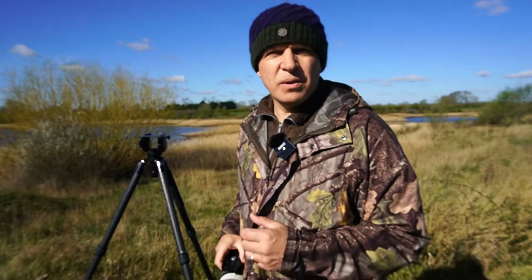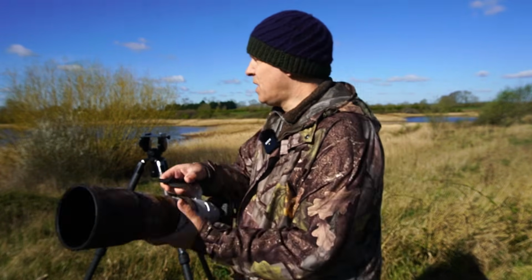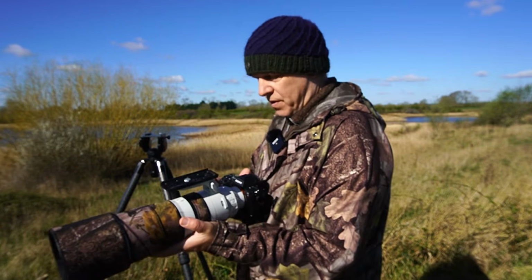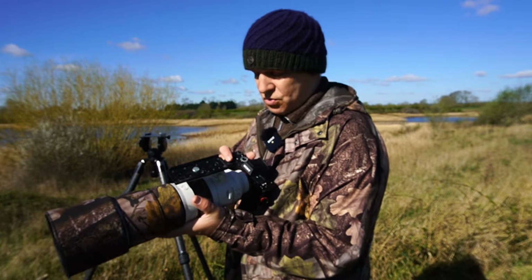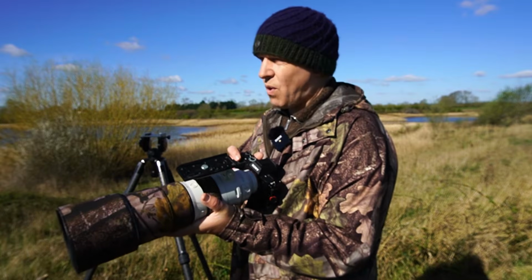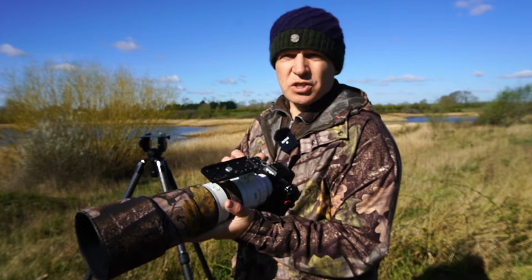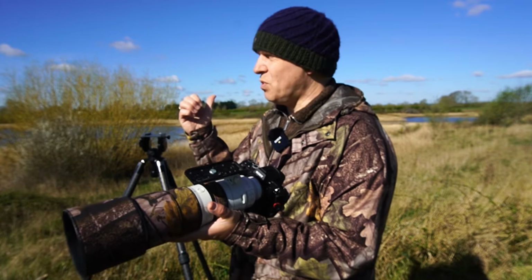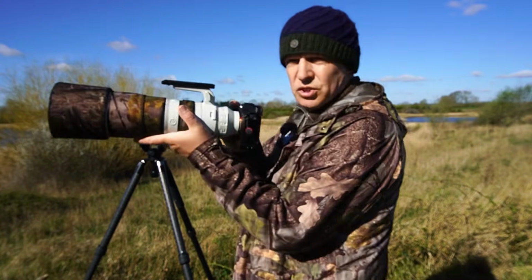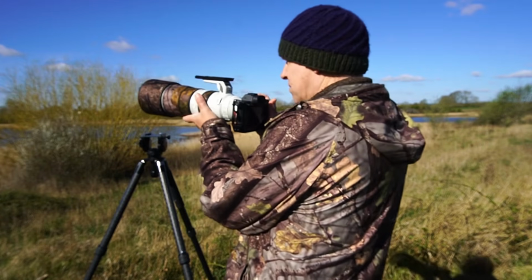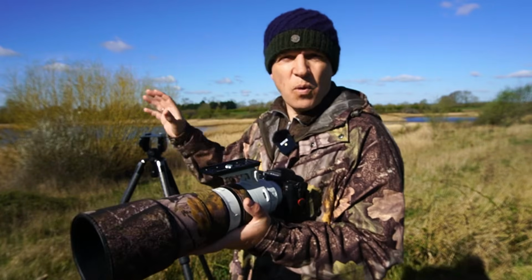Right, if we're going to discuss an alternative to back button focus, we ought to look at what back button focus is and how it operates. Let me demonstrate. Normally the shutter button has two functions: you press it down halfway and it focuses the camera. If I'm tracking a bird in flight, I would have it on continuous focus because I want to continually refocus as the bird's moving. I'm pressing the shutter all the way down to take shots as I'm focusing. Then the bird comes to a stop and lands on a post in front of me. Fantastic shot, I can't wait to get it.